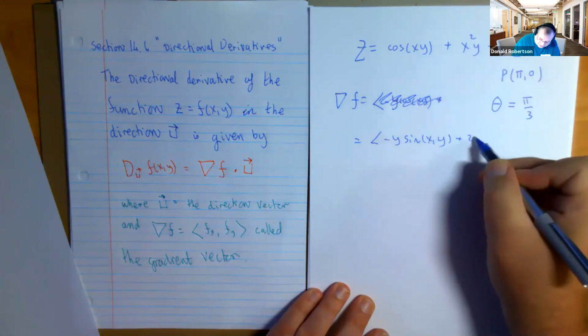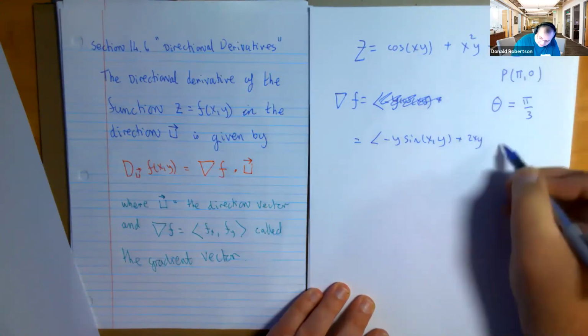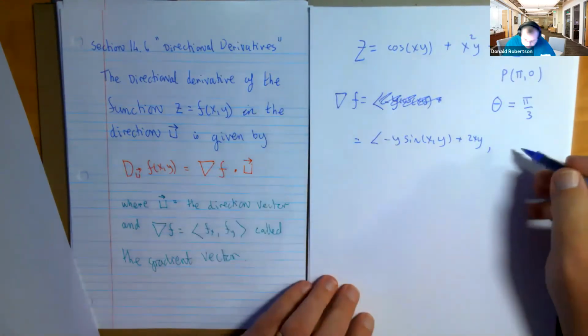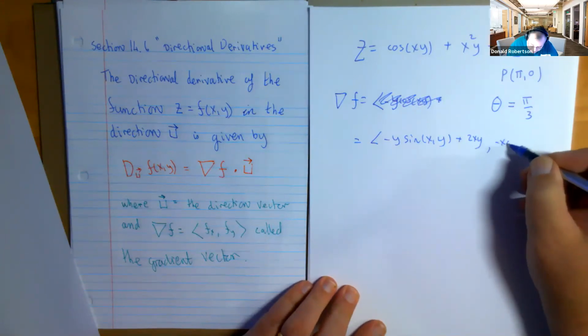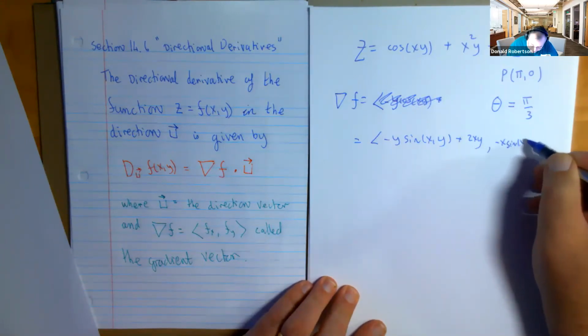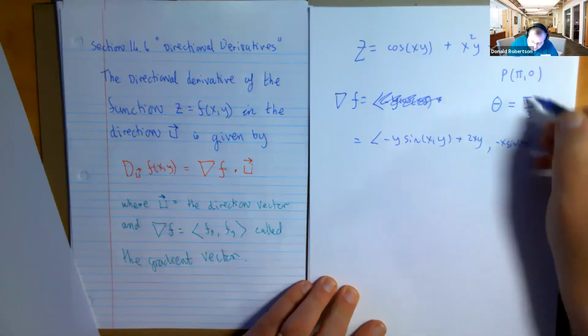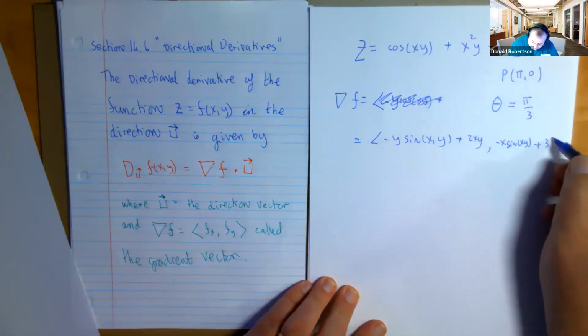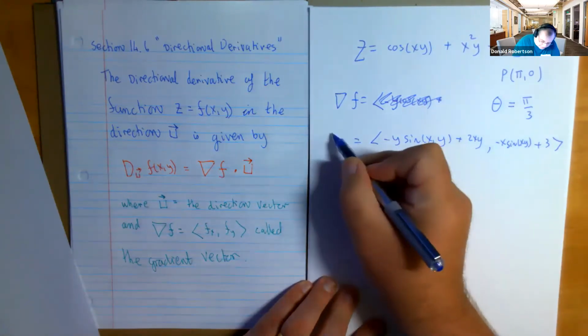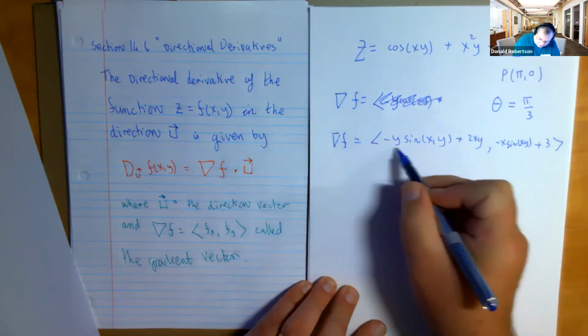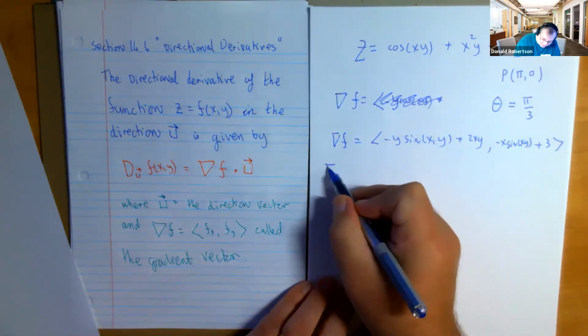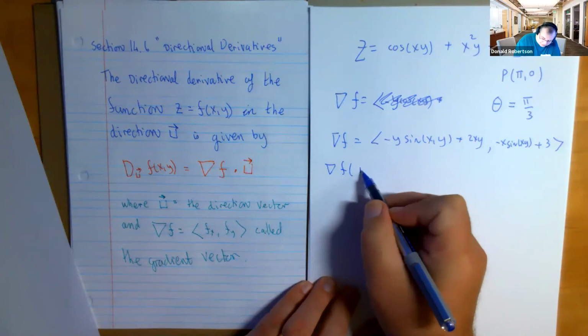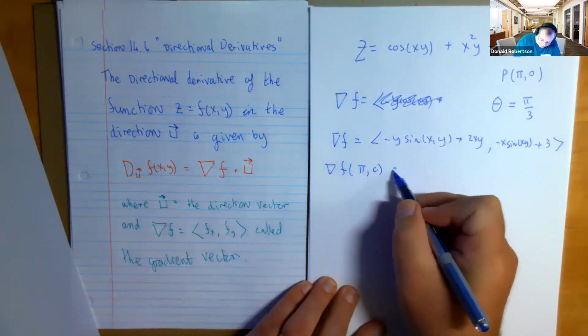With respect to x, and nothing for that. If you do the y, it's going to look very similar. And a 3. So there's the general gradient vector. The gradient vector at (pi, 0).